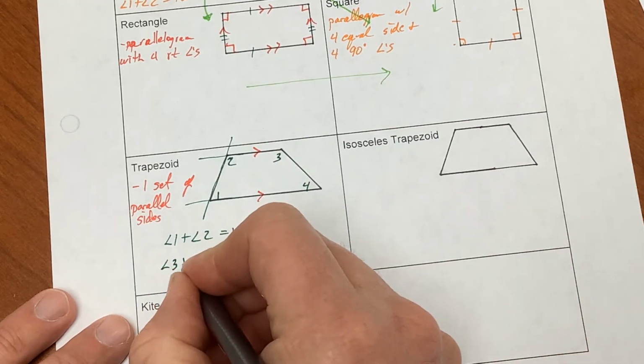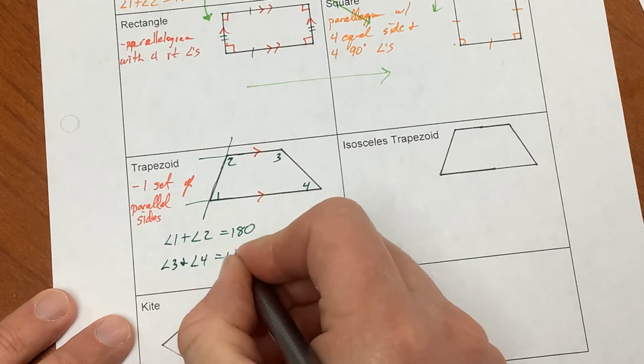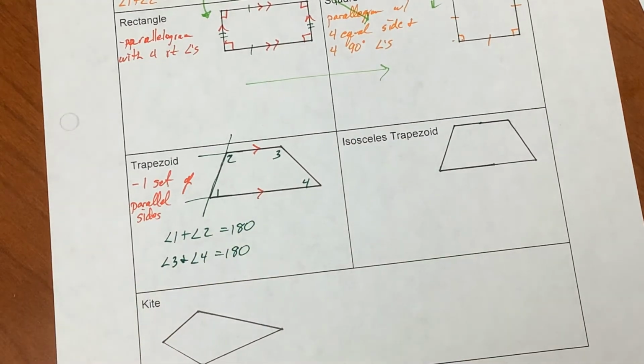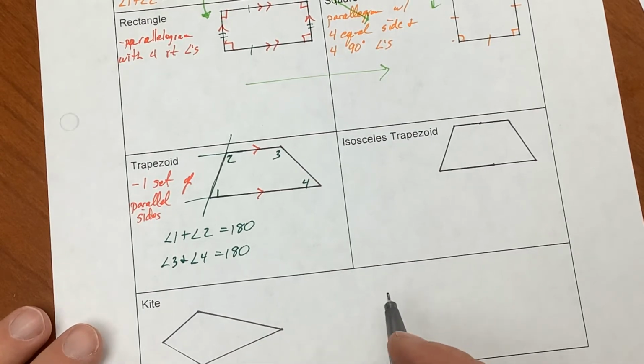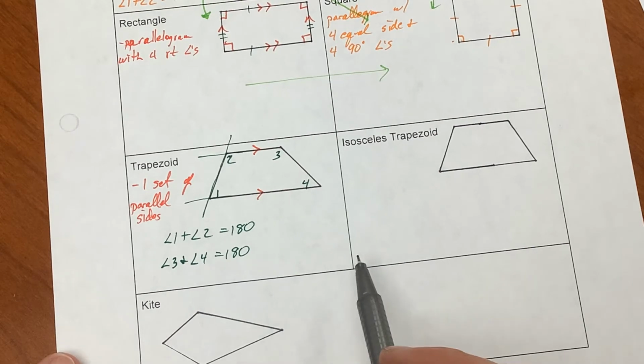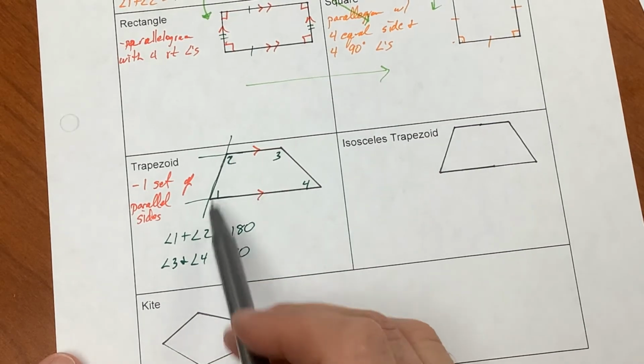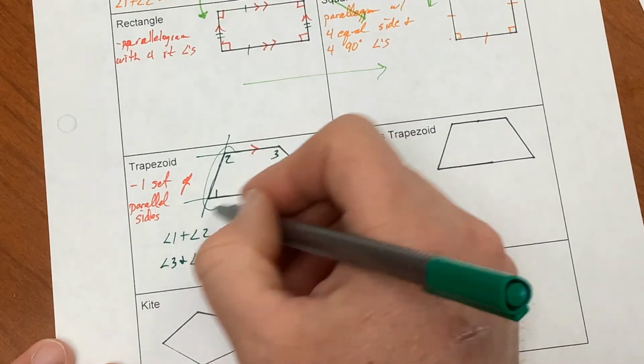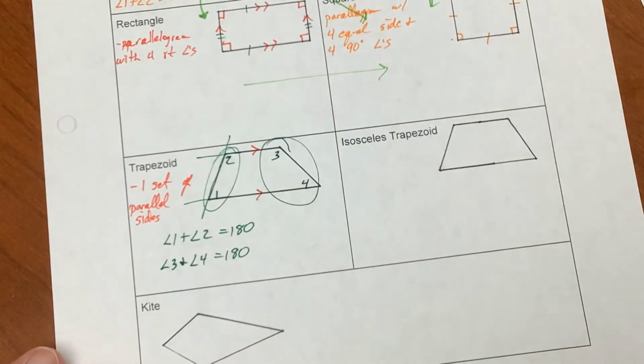Angle 3 and angle 4 also add up to equal 180. So angle 1 plus angle 2 equals 180, and angle 3 plus angle 4 equals 180. Okay? So that's all true. Now, we can't relate 2 and 3 or 1 and 4. All we can do is just these two go together, and those two go together.